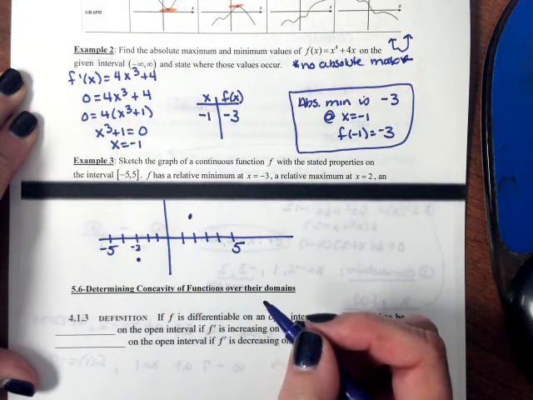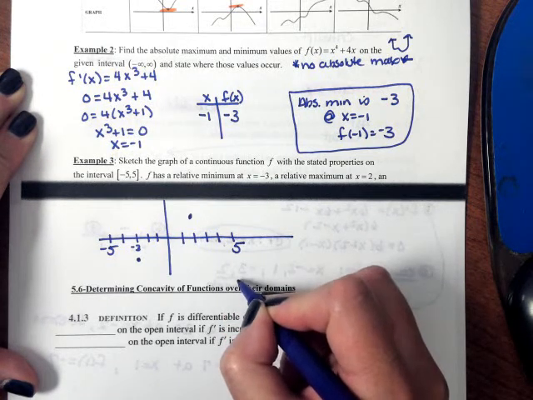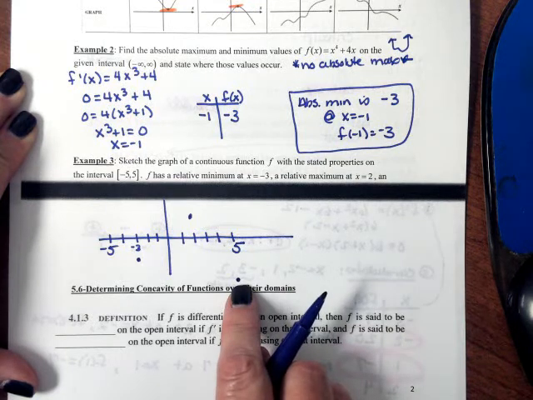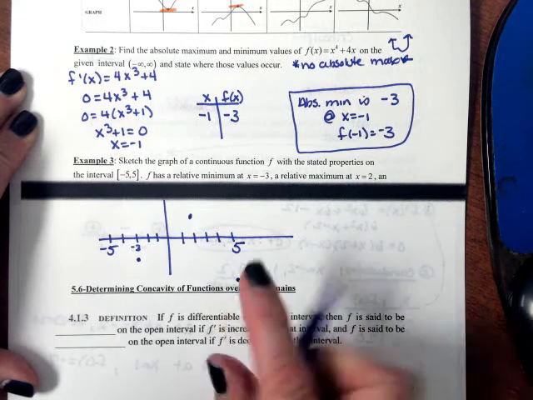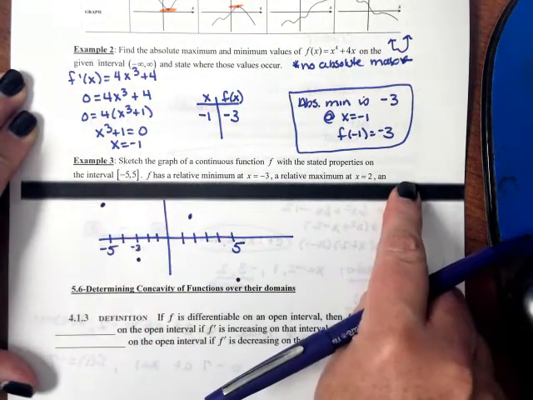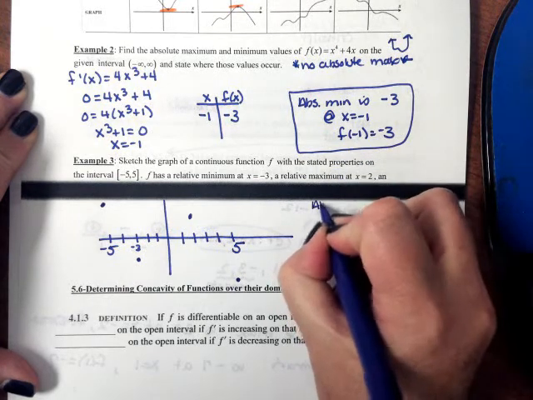Now they're saying I have an absolute minimum at x equals 5. So I know that I'm going to have to put this point way down here. That should be my lowest point on the graph. And it has an absolute maximum at -5. This black line happened right at where it says my absolute minimum was at x equals.